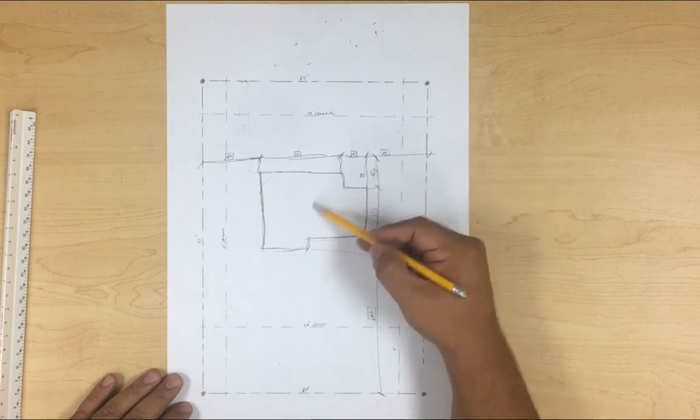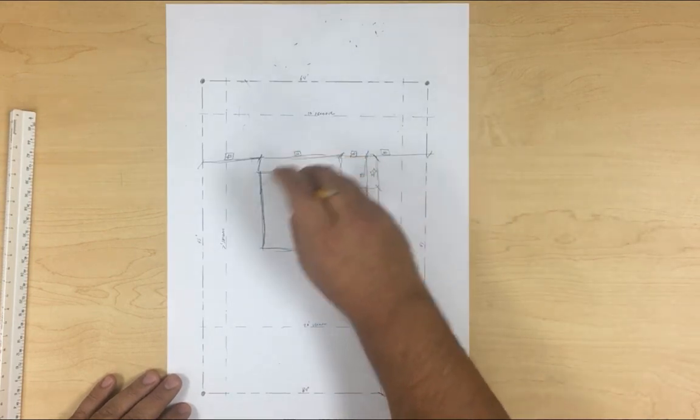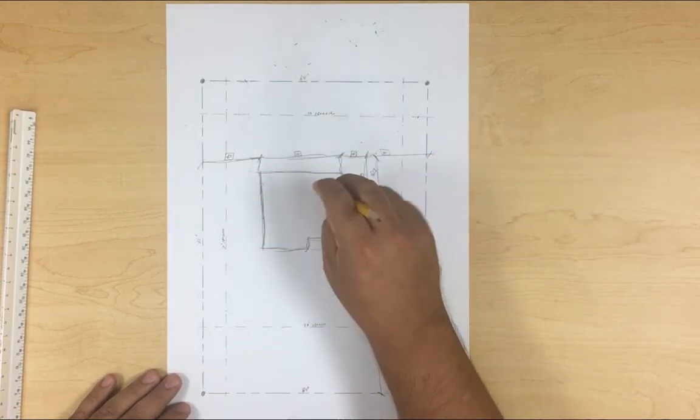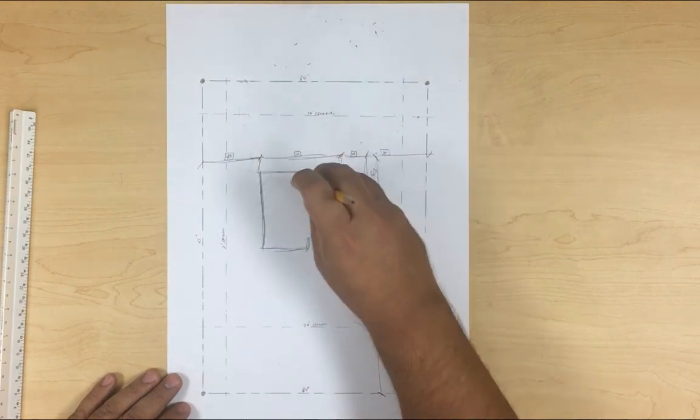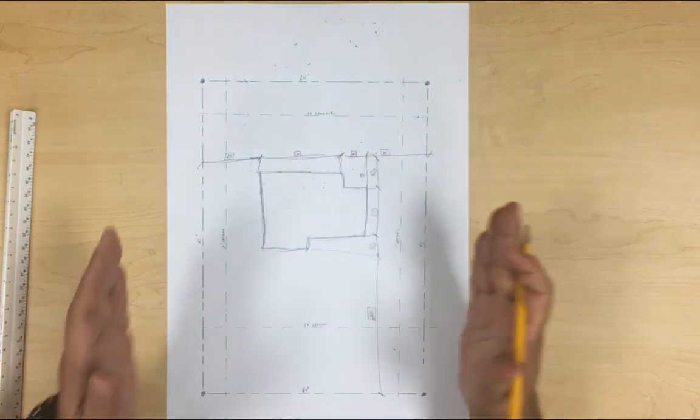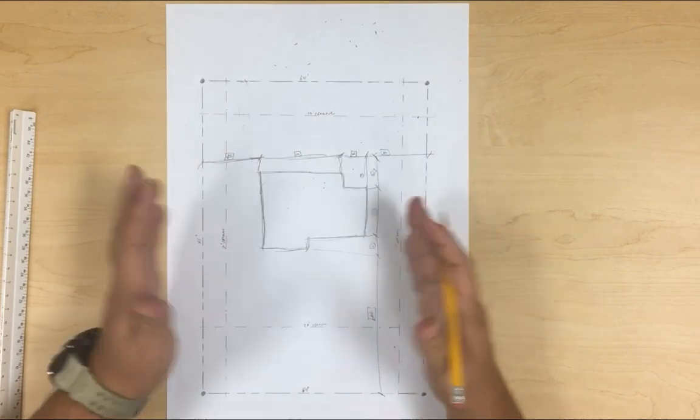You could if you want to, or you can just leave it like that. It depends. It's up to you. It's a matter of preference. Okay. So now we know where the property is, the setbacks where they are to respect.